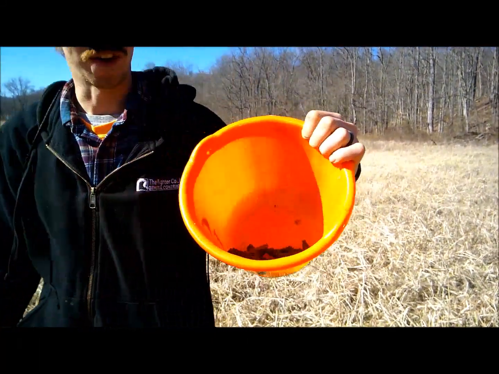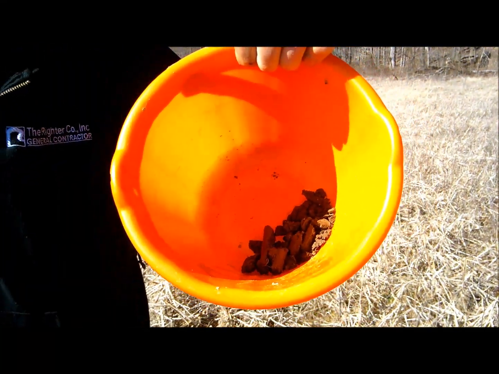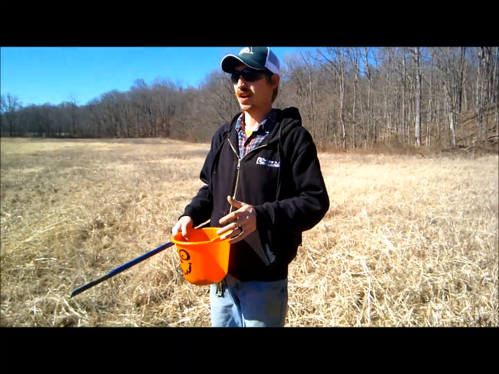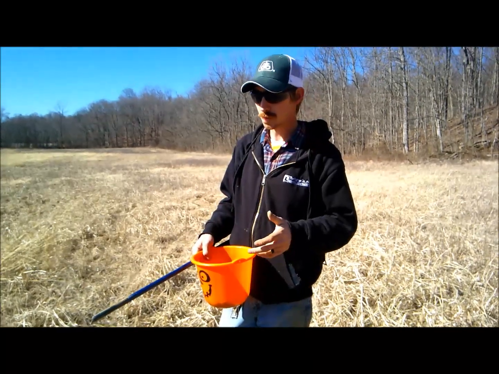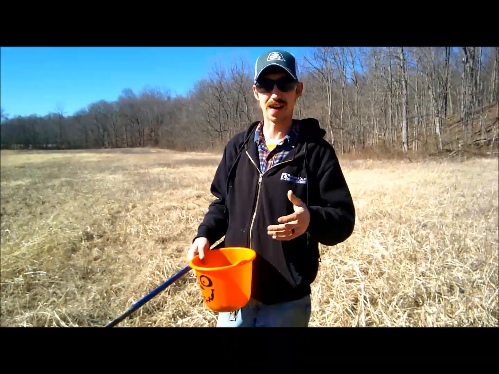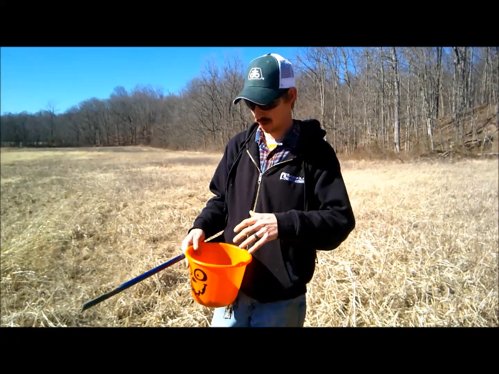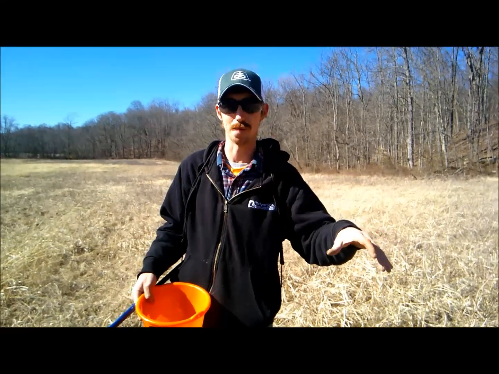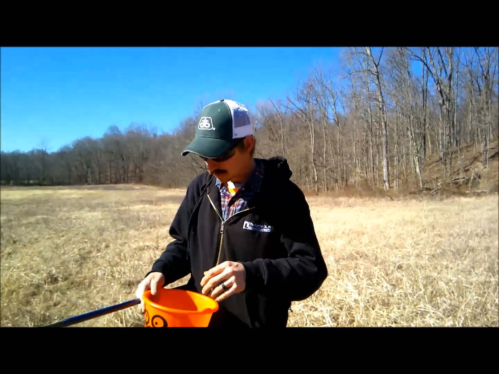But so far this is what I've pulled out of the field, and that's out of three points. For soil samples, I have a lab that does them for me. I don't do it myself. I pull the samples and then I take them to the lab, and they pull everything out and tell me everything that I need to know about that field.